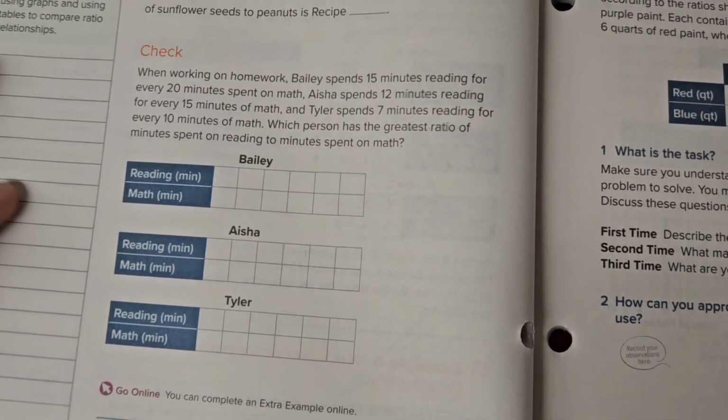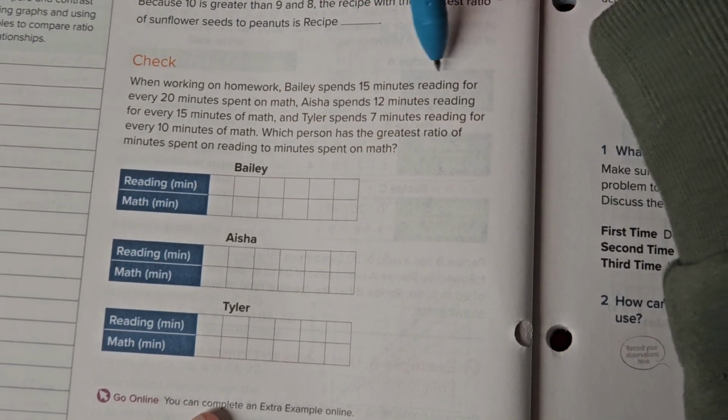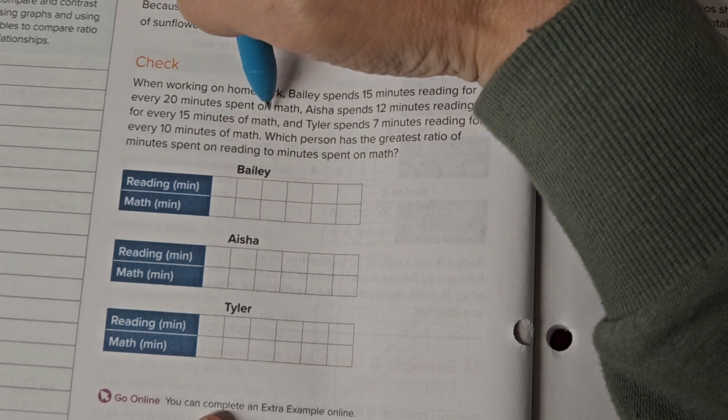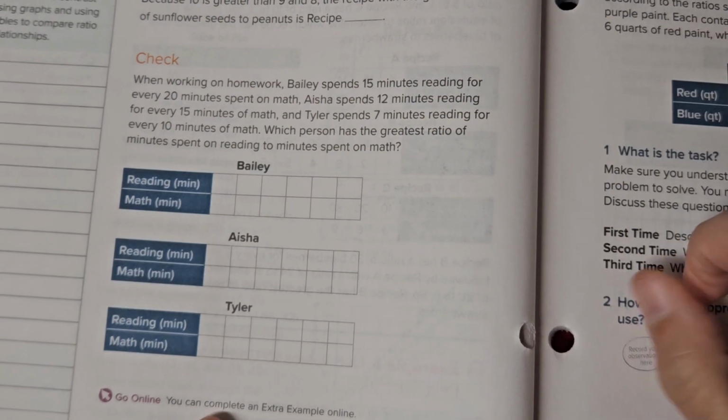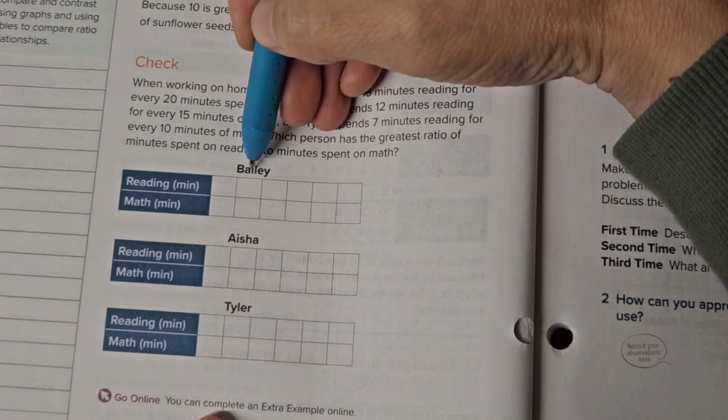Okay, so the check on page 32. When working on homework, Bailey spends 15 minutes reading for every 20 minutes spent on math. Stop what you're doing and record that information. Bailey. They have a table set up for Bailey.